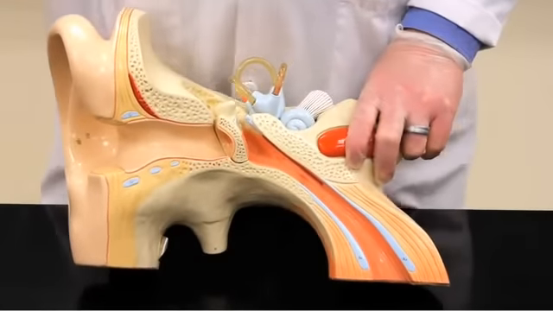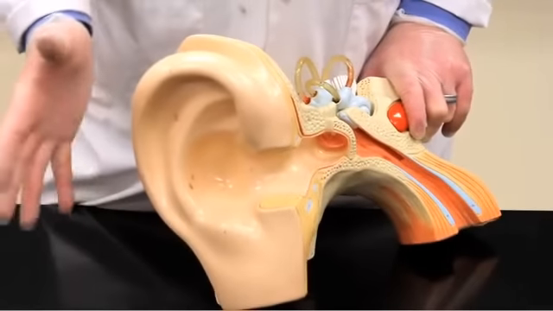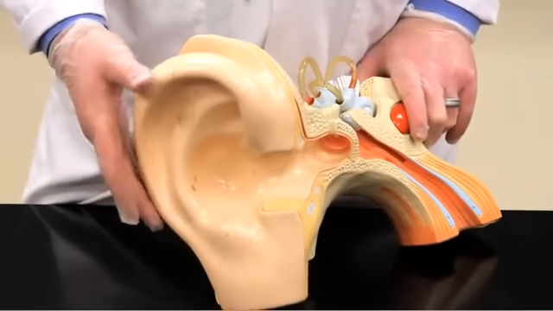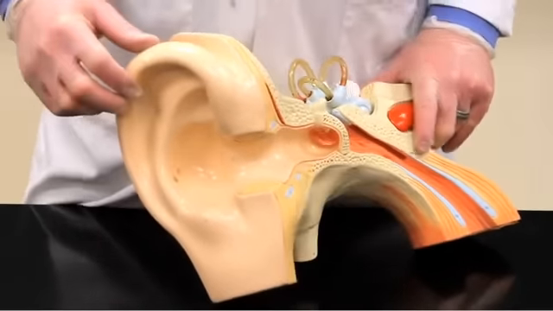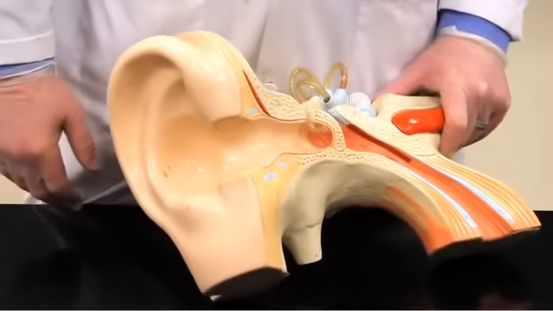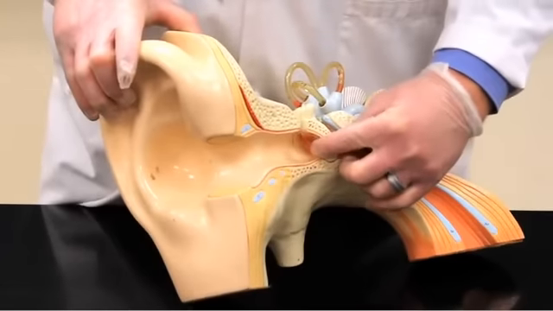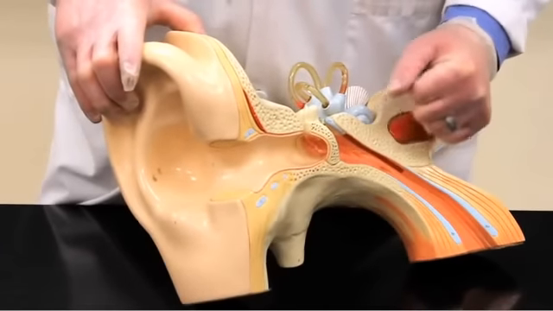So the overall pathway of sound would be entering through the pinna and harnessed by the pinna of the ear, which is elastic cartilage connective tissue. We harness that sound and send it through the external auditory or acoustic meatus into and through the external ear till it hits the lateral portion of the tympanic membrane.